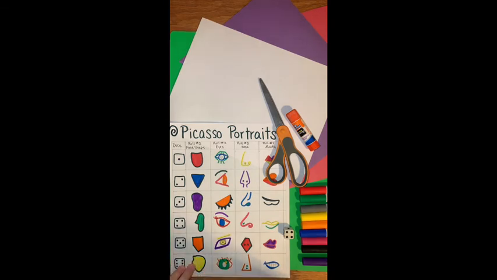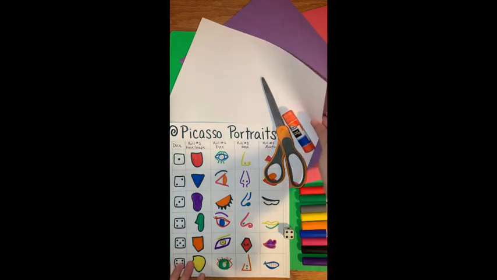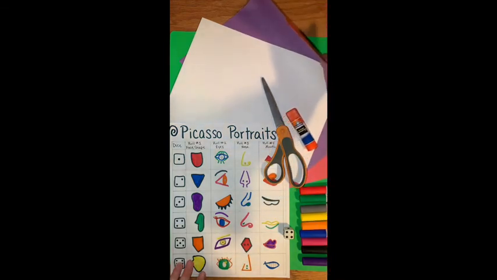What you're going to need for this project is anything that you can color with, so markers, crayons, and even paint if you have it. You're going to need scissors and a glue stick, one piece of white printer paper, and then 2 pieces of your choice color of construction paper.